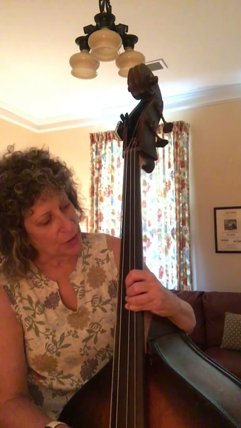So the D note on the A string, the F sharp on the D string, and the A note, or the fifth note of the scale, also on the D string.